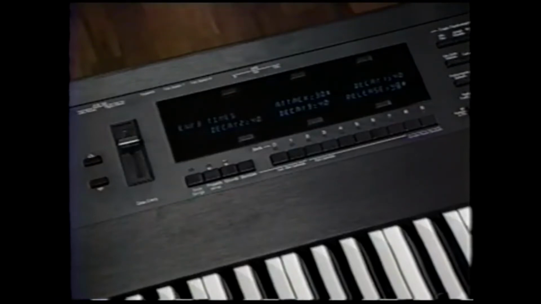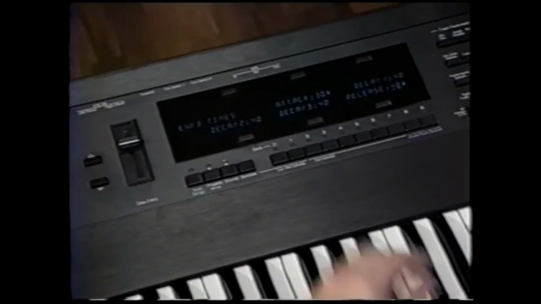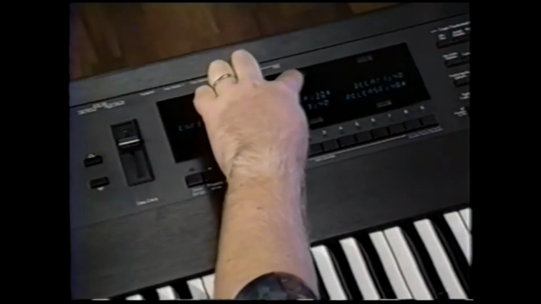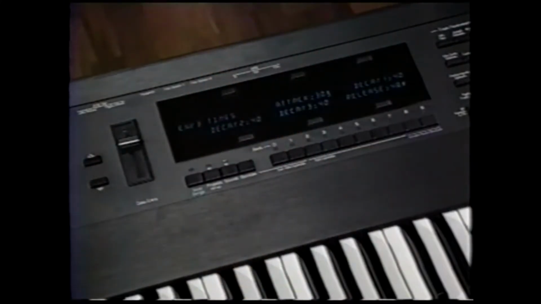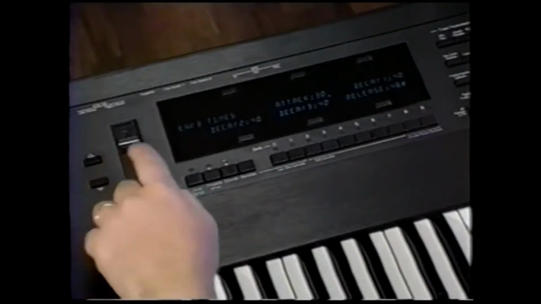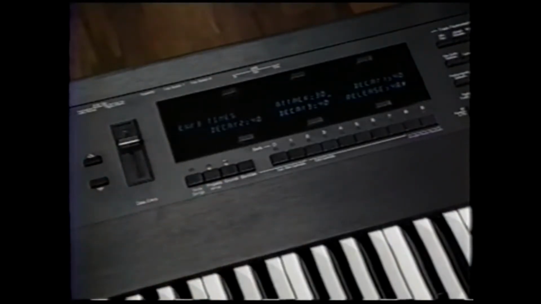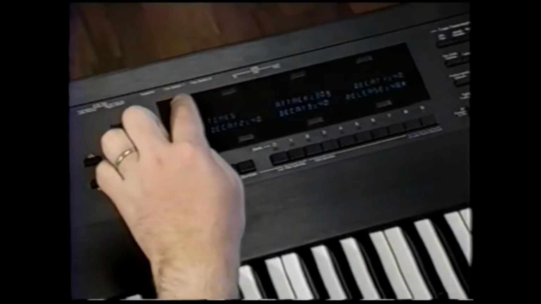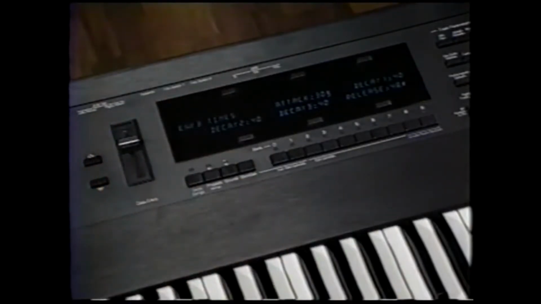Press the soft button above attack twice. The cursor will move to the immediate right of the attack parameter under the asterisk. Press the down arrow button to turn the asterisk off. Changing the attack setting in the track parameters section will now have no effect on the attack time of envelope 3 in this voice. Press the up arrow button to turn the asterisk back on. This will allow the attack time for envelope 3 to be controlled in the track parameters section.